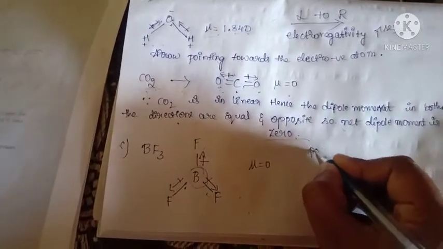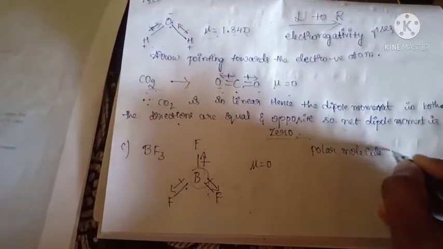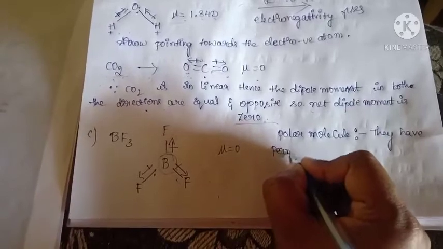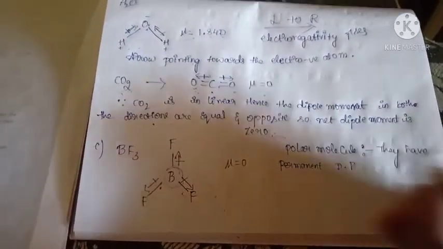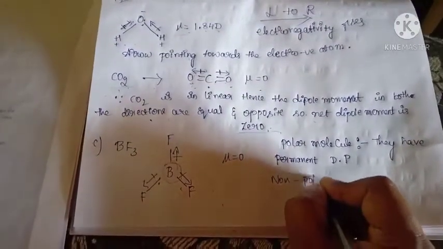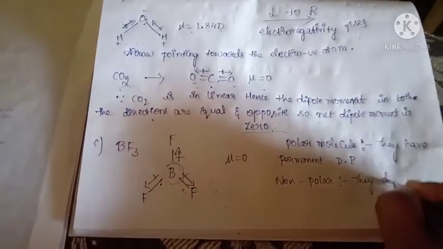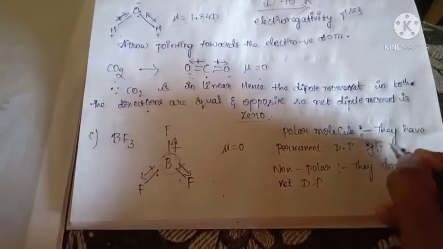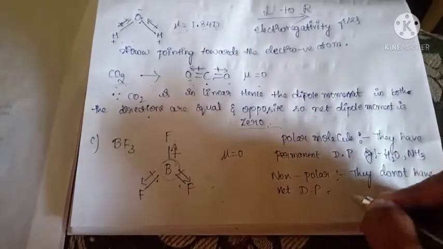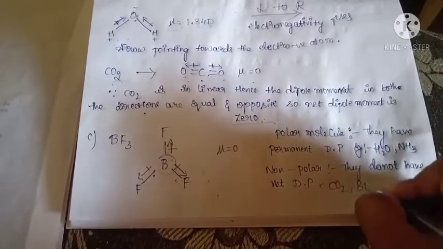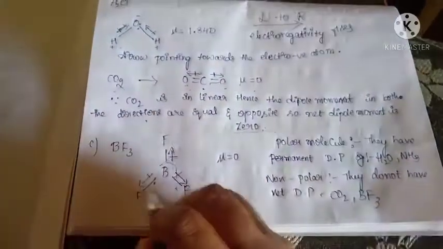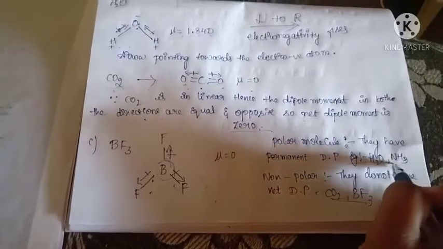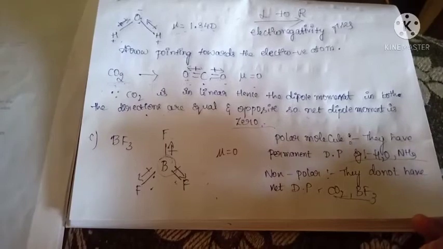Next we move on to the polar molecule. I already told what a polar molecule is. A polar molecule has a permanent dipole moment, and a non-polar molecule does not have a net dipole moment. Examples for polar molecules are H2O and ammonia, and non-polar examples are carbon dioxide and BF3. A molecule that does not have a dipole moment is called a non-polar molecule, and a molecule that has a dipole moment is called a polar molecule. This is all about polar and non-polar molecules.